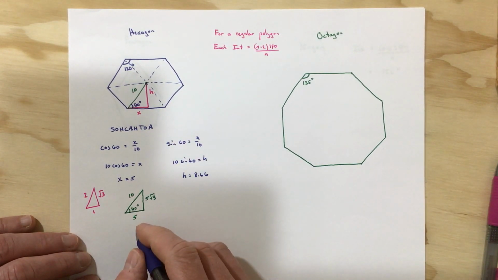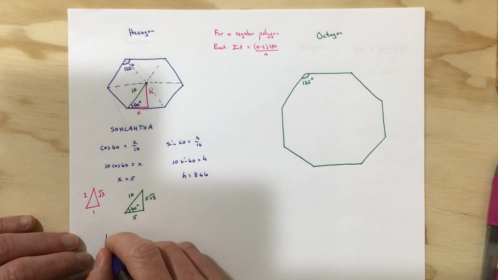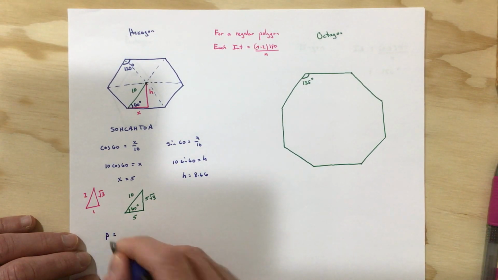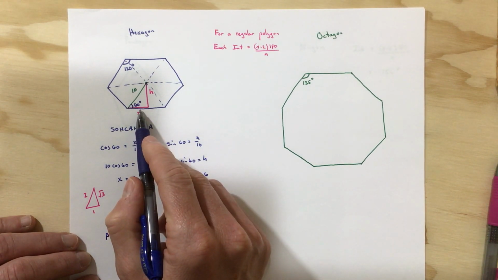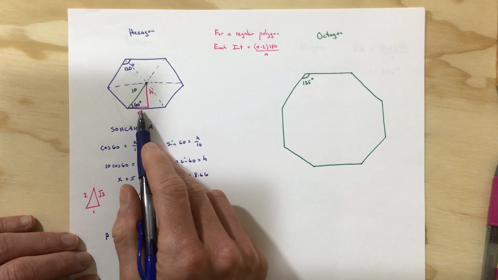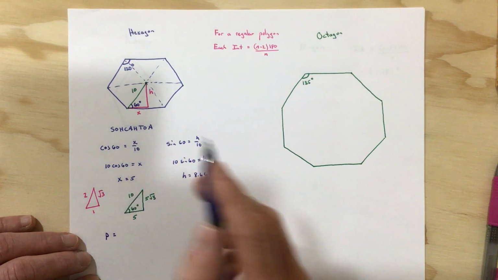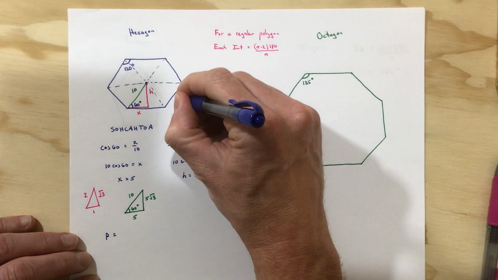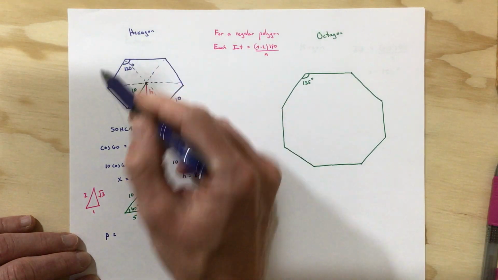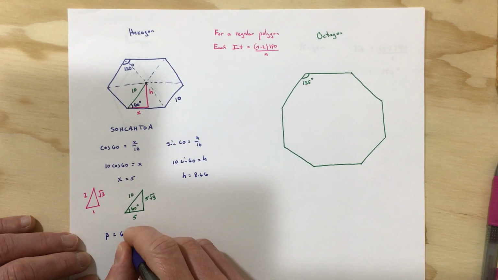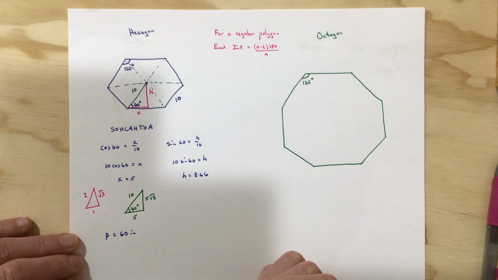And here's what we're going to say. The perimeter of the hexagon, well, think about it. If this is x, then can't I just double x to get the side length? So don't I now know that the side length is 10? Because if this is 5, the whole thing is 10. And then don't I know that the perimeter of this thing has to be 60, and we'll say inches?